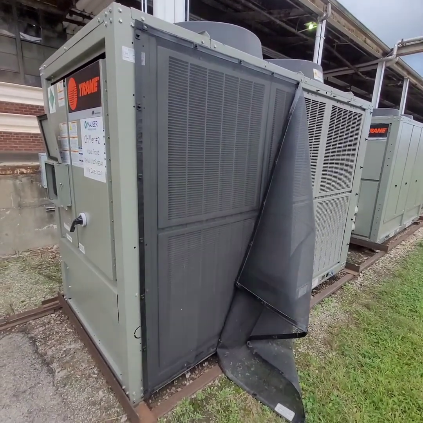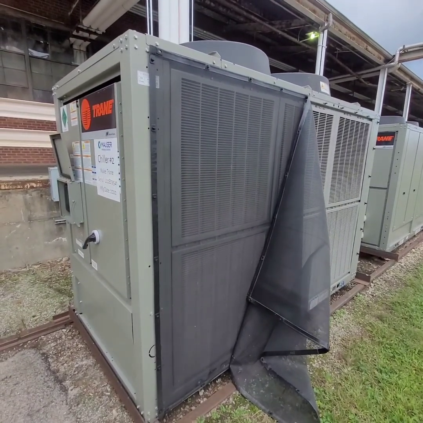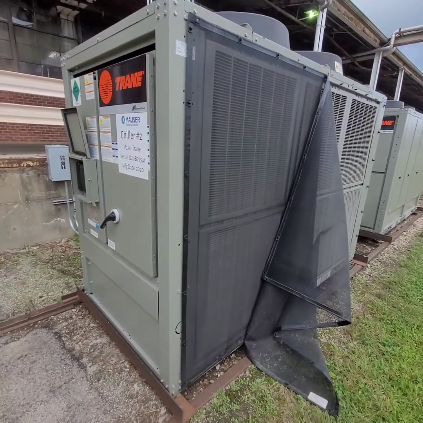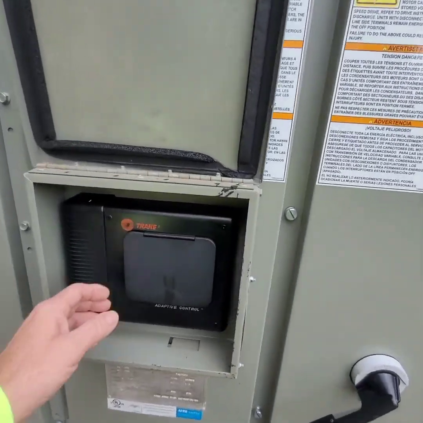This Trane process chiller's down right now. The problem is it's got a leaving water temperature sensor that's not reading correctly. So it thinks that it has improper flow through it and it's shutting down on an alarm. I wanted to show you a few things.